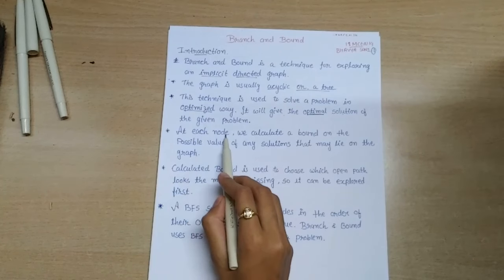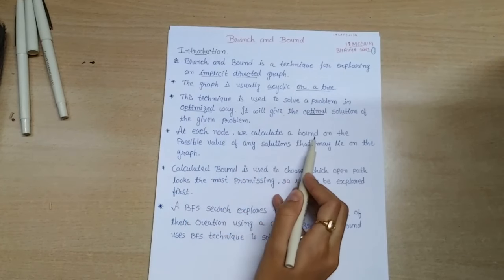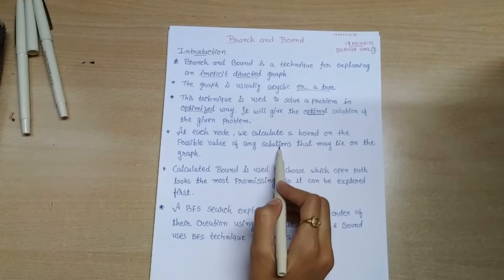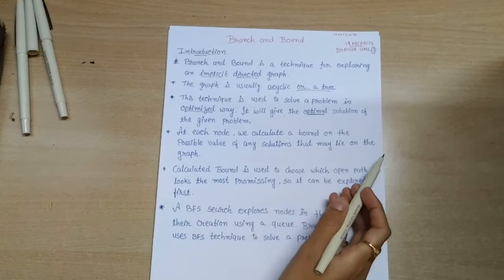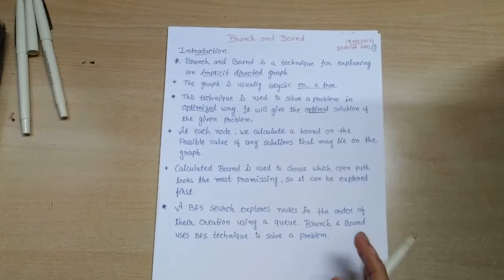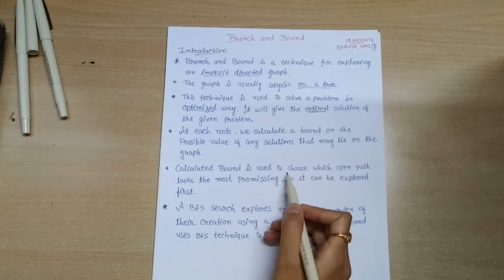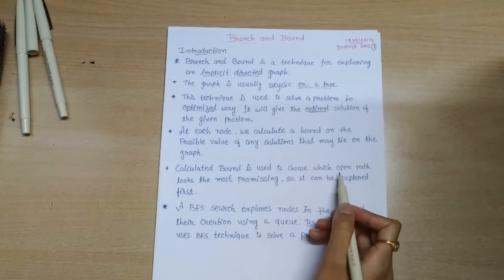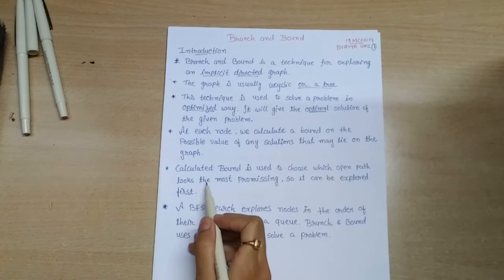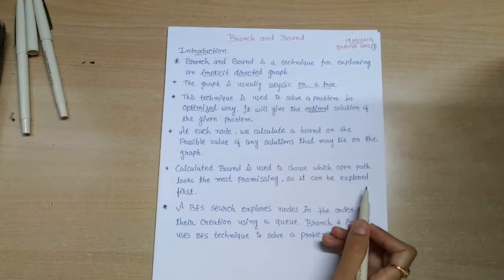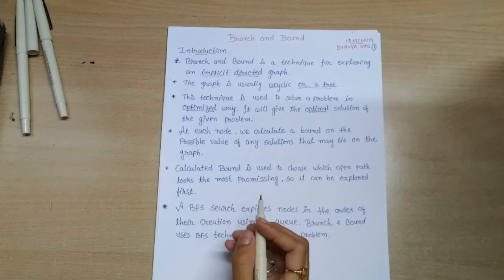At each node, we calculate a bound on the possible value of any solutions that may lie on the graph. The calculated bound is used to choose which open path looks the most promising, so it can be explored first.